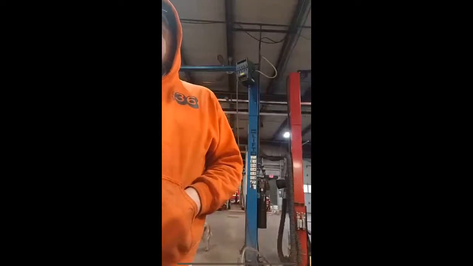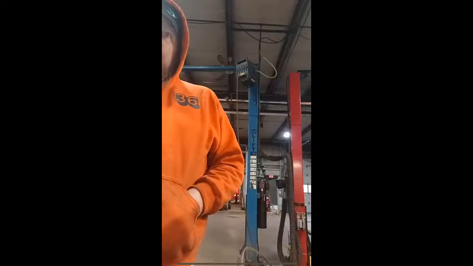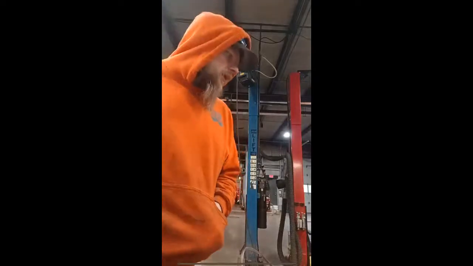We got 1940. 19 Ford Fusion. But what brand is it?